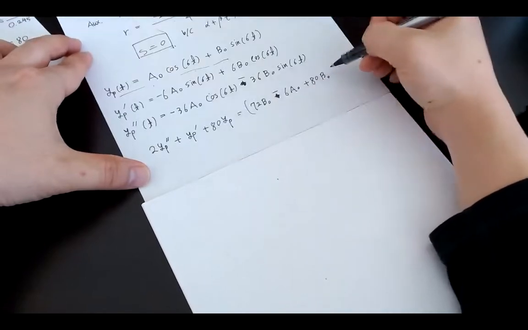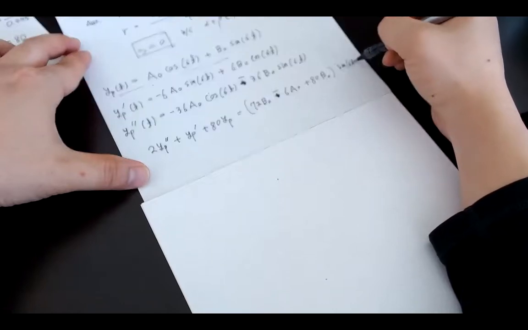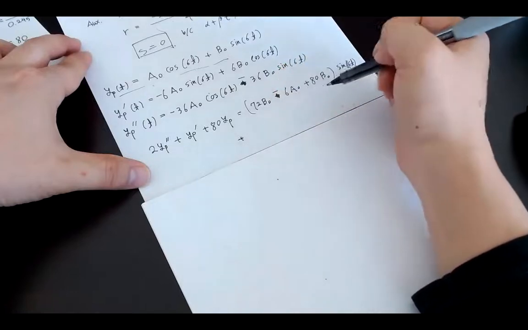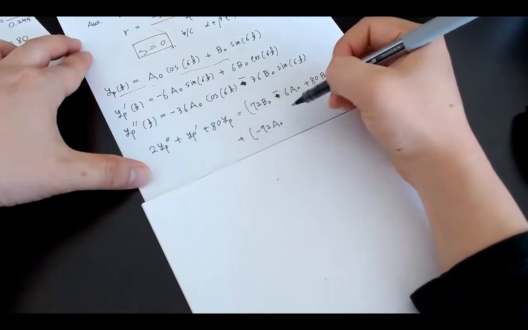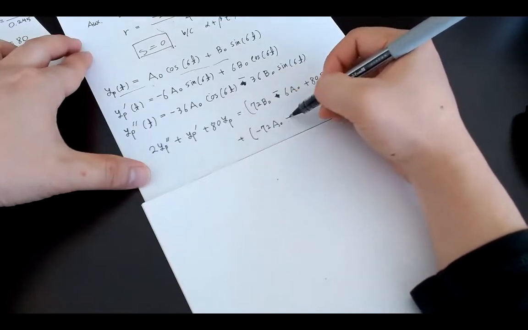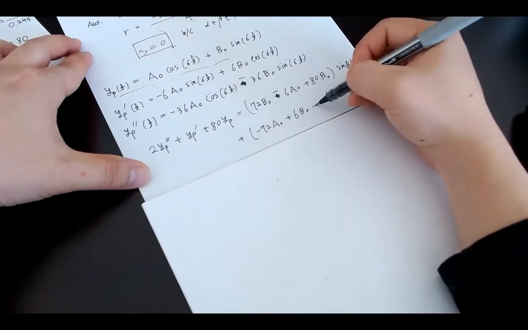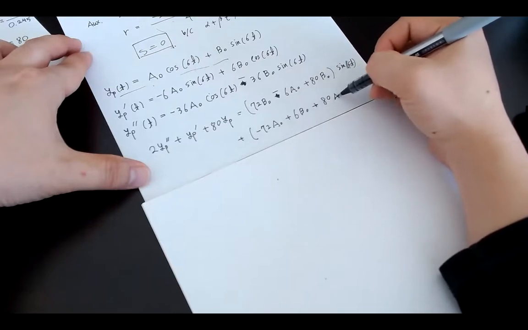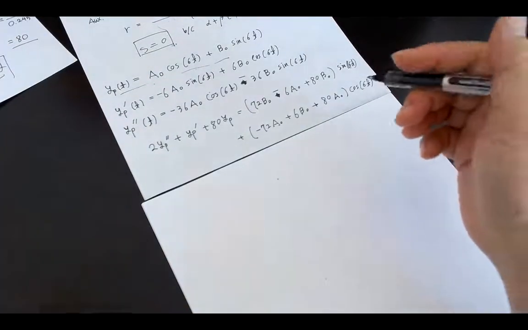That's the coefficient of sine 6t. And then plus the coefficient of the cosine term, which is going to be negative 72 A0, plus 6 B0, plus 80 A0, times cosine 6t.